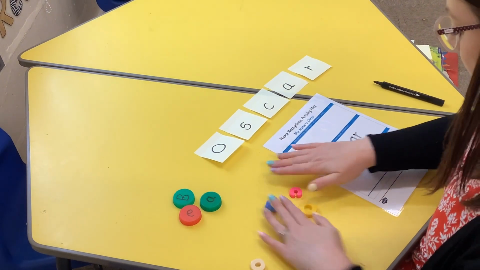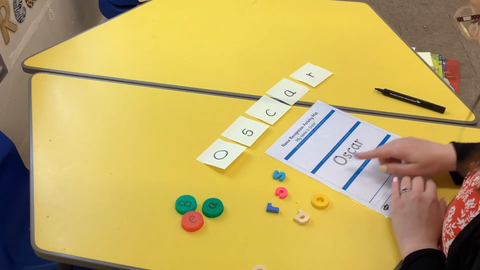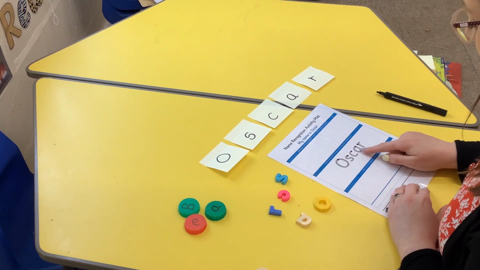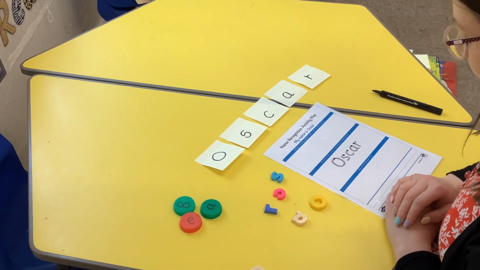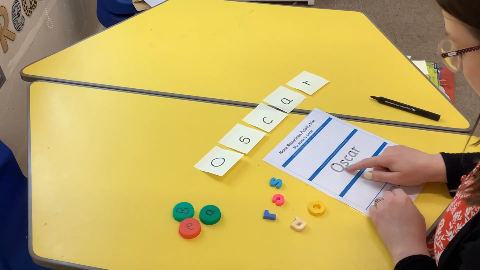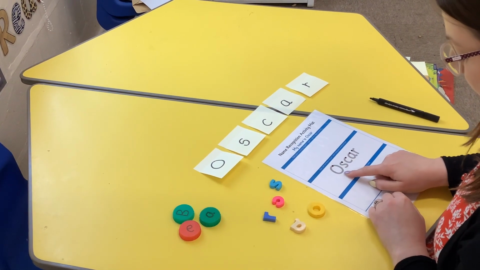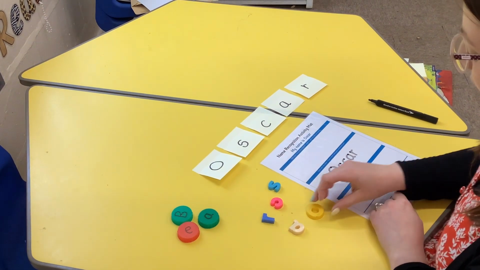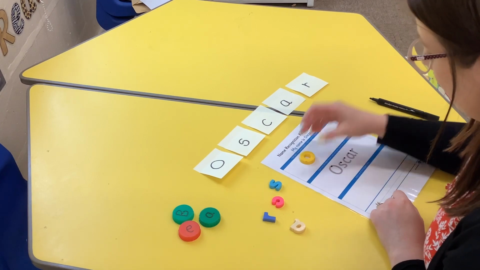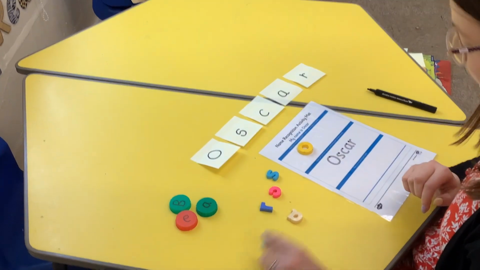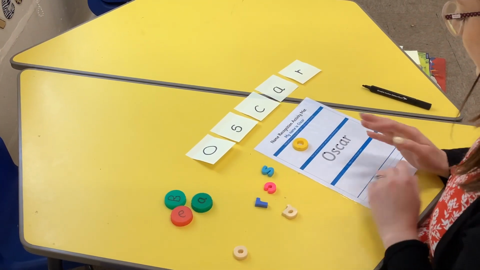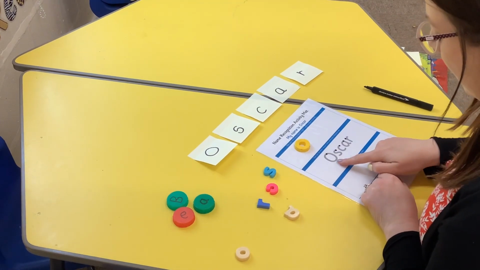I'm going to jumble them all up. So I've got all the right letters. I've got 1, 2, 3, 4, 5 letters in this name here. I'm going to look for the first letter that I need. So the first letter is an O. It's a capital O. It's the start of the name, isn't it? If you haven't got a capital magnetic letter at home, don't worry, you can use lowercase. It won't matter for this exercise. So we've got an O.